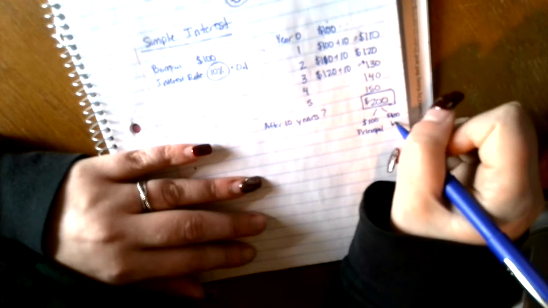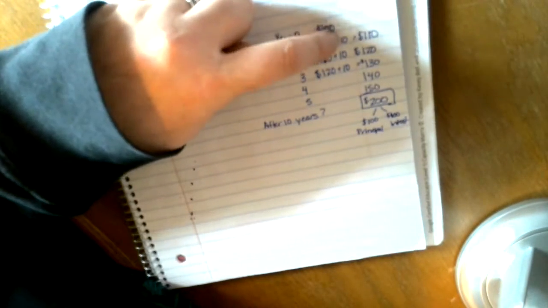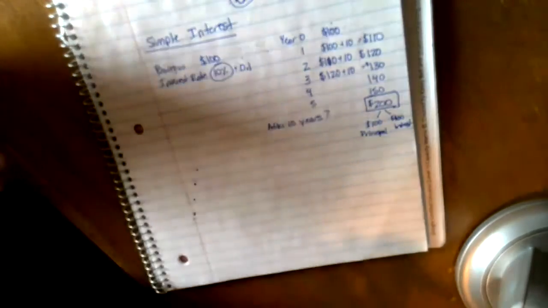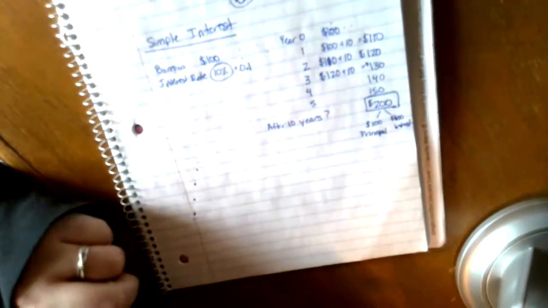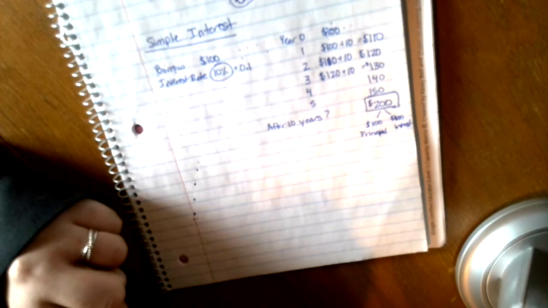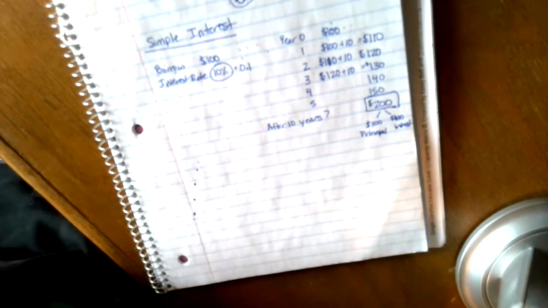And then I would have $100 in my interest. So with simple interest, you're just taking the last number and adding whatever the percentage was that you were borrowing onto that number. Okay, it's just going up by a constant amount every time. So like in this case, it was always going up by 10. All right, so I hope that makes sense. I will make another video for tomorrow on the compound interest.